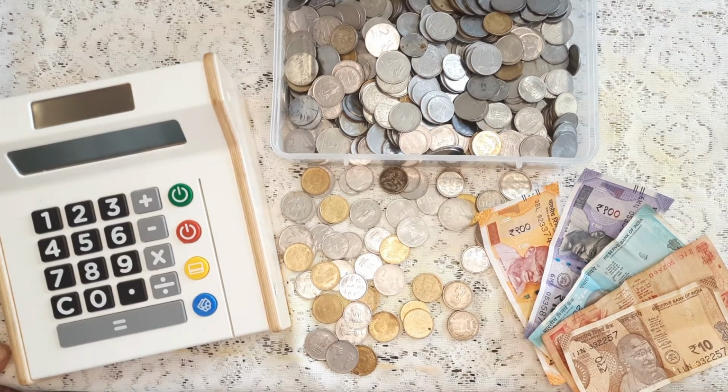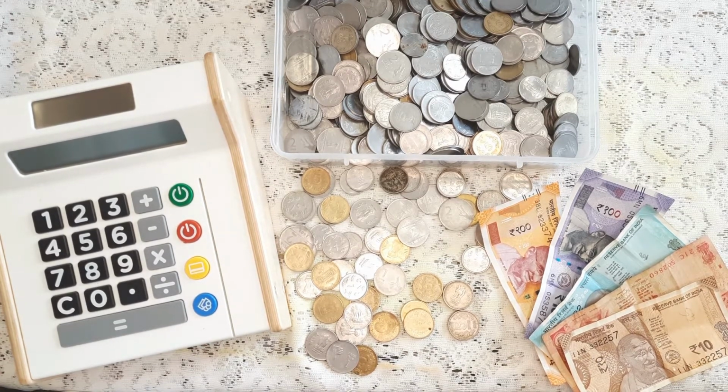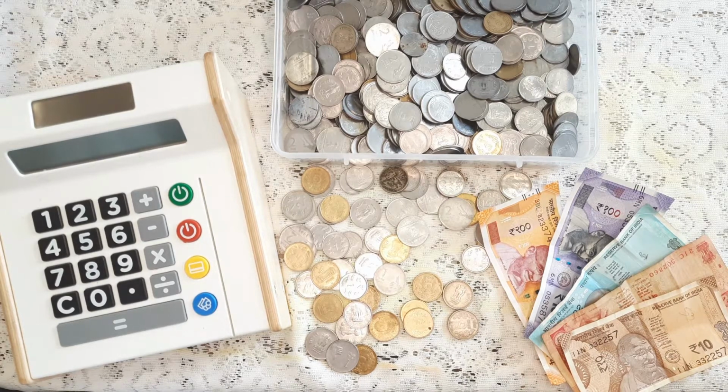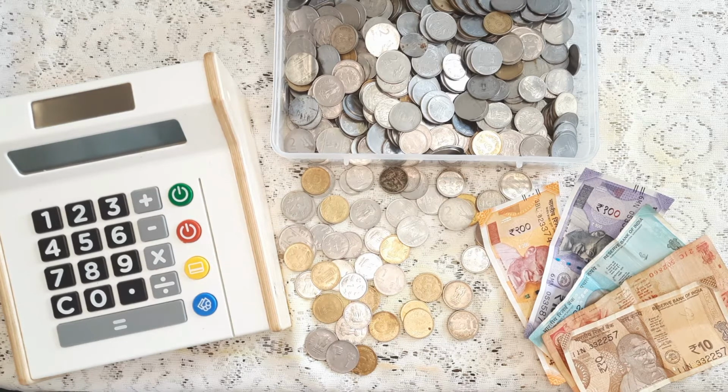Earlier, in the olden days, we used to have coins to denote paise too. But now they are no longer in use. Do you know what the value of the paise was? 1 paise used to be used, and if such 100 paise were there, then that would make 1 rupee. So that was the value of paisa in those days.